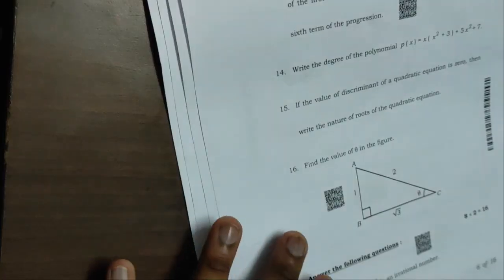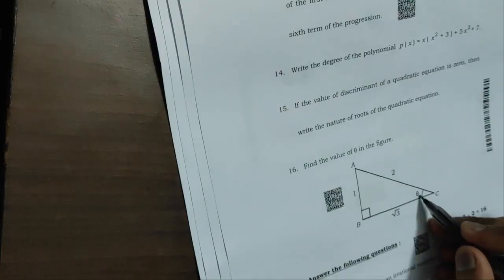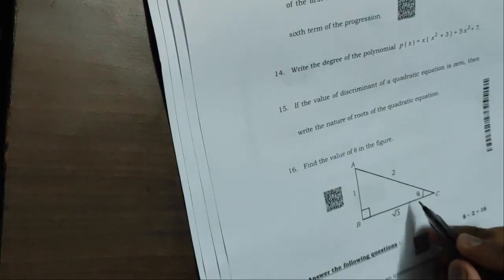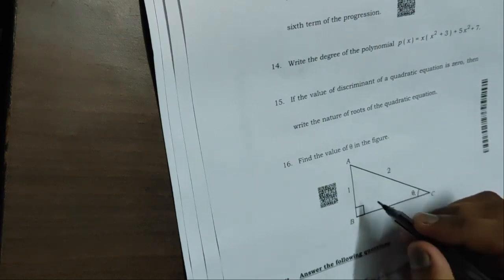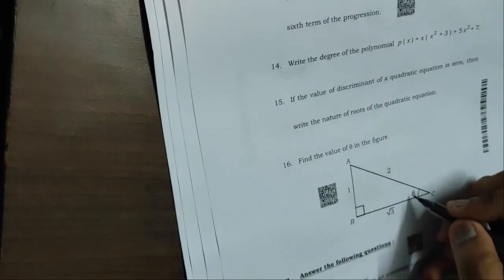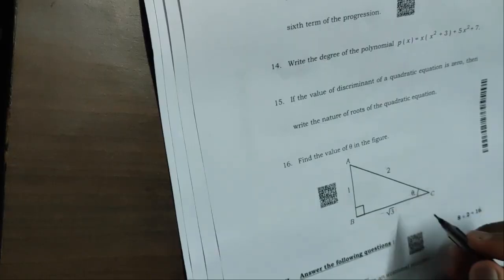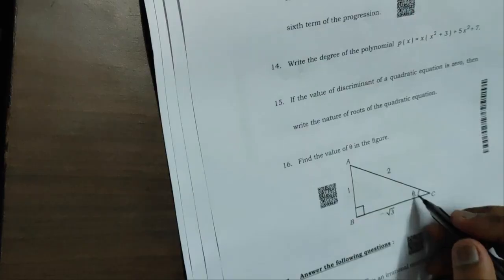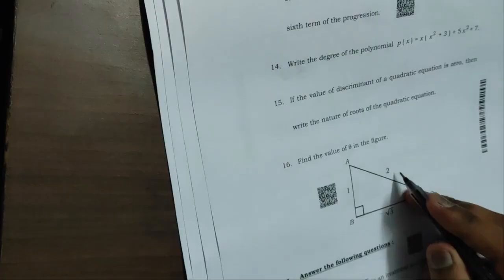Now let us focus on the 16th question. Find the value of theta in the given figure. They are given a triangle ABC. In this they are asking us to find theta. So in a right angle triangle, we can apply any formula. Sin theta is opposite by hypotenuse, cos theta is adjacent by hypotenuse, and tan theta is opposite by adjacent. So to find the value of theta, we can apply any formula. Here we will apply sin theta. What we know is sin theta is opposite by hypotenuse, that is 1 by 2.